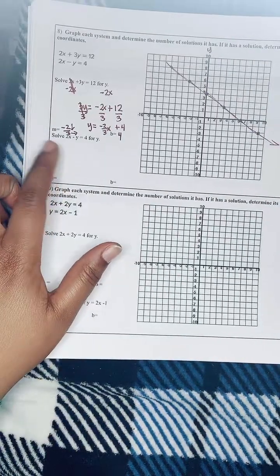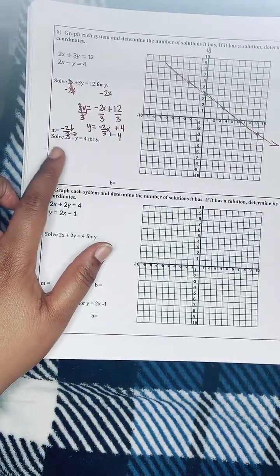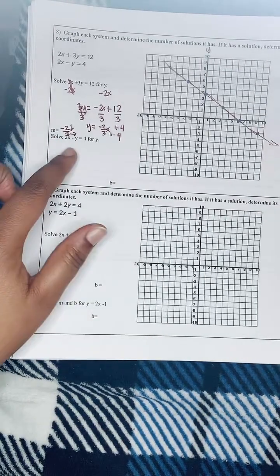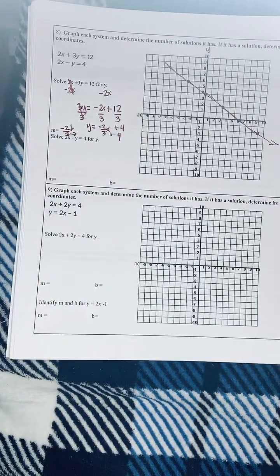Now, help me solve this one. What do we do first, you guys? If we want to solve this 2x minus y equals 4 for y, what do we do first?